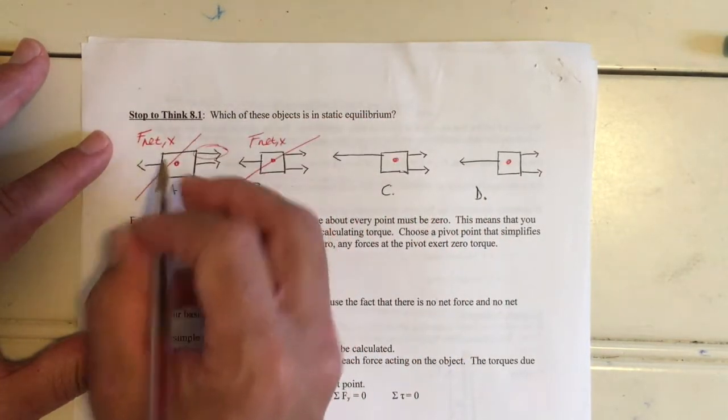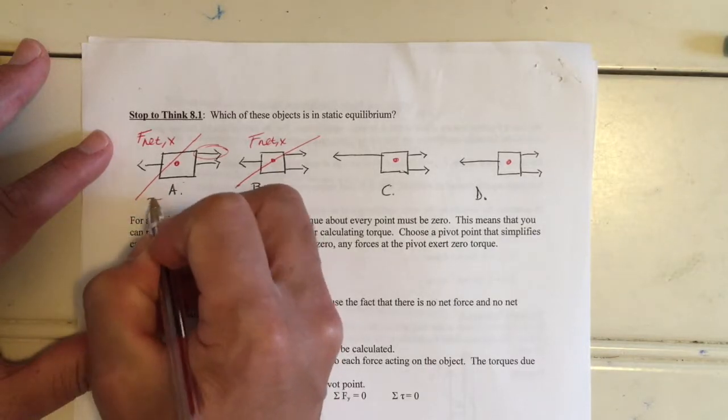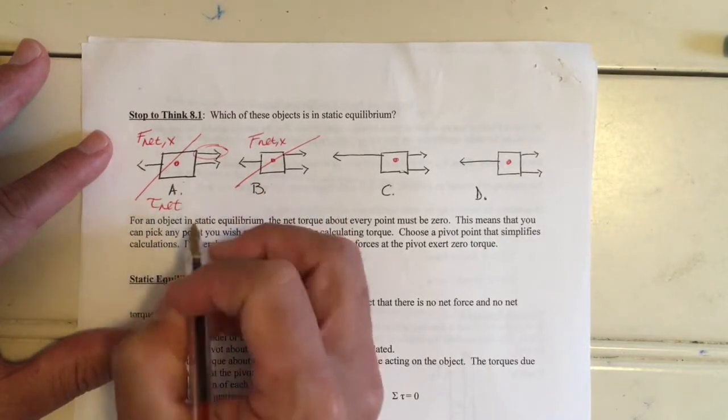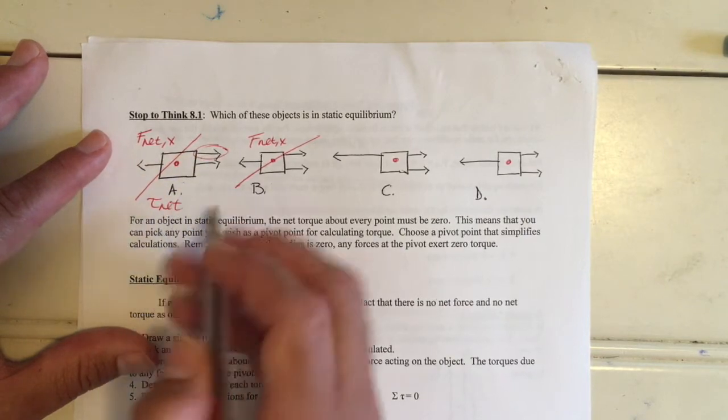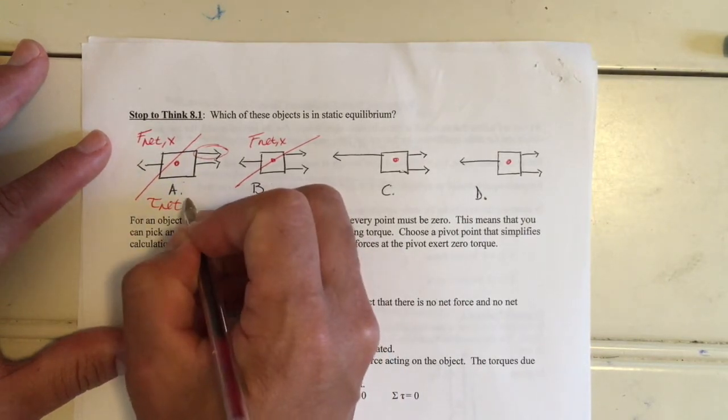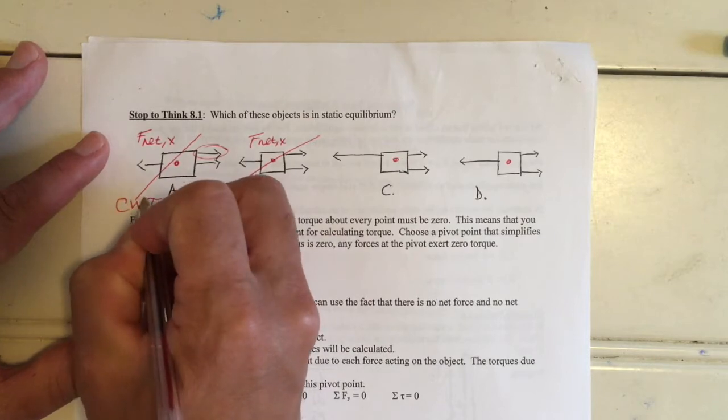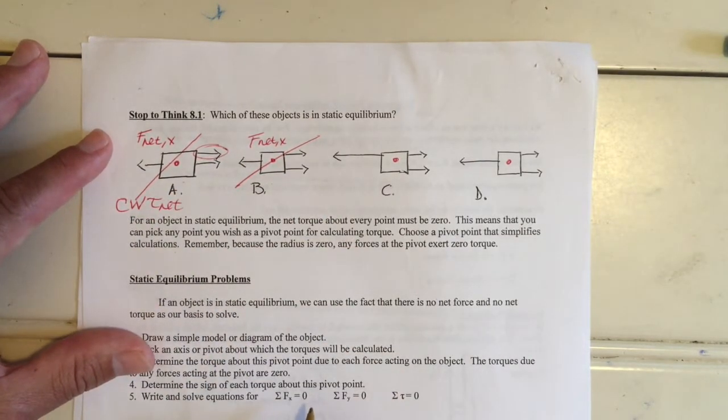But the one back here did have a torque net. And that was, let's see, because of this, so this would be a clockwise torque net, or it would be a negative torque net. So that's wrong.